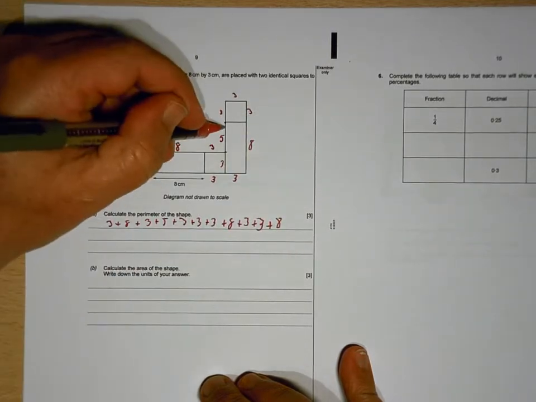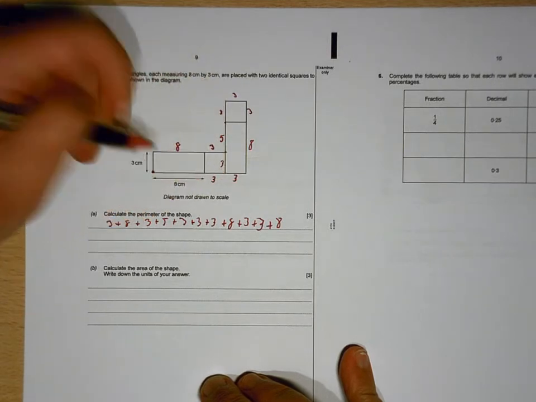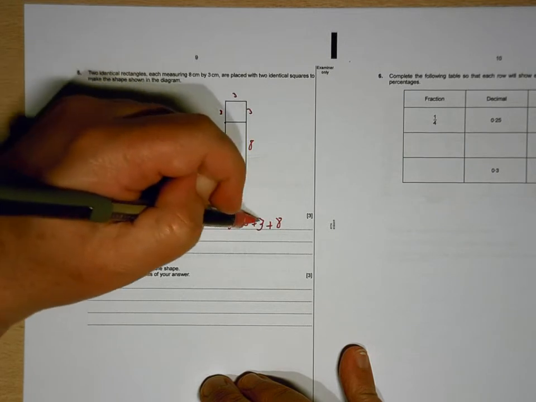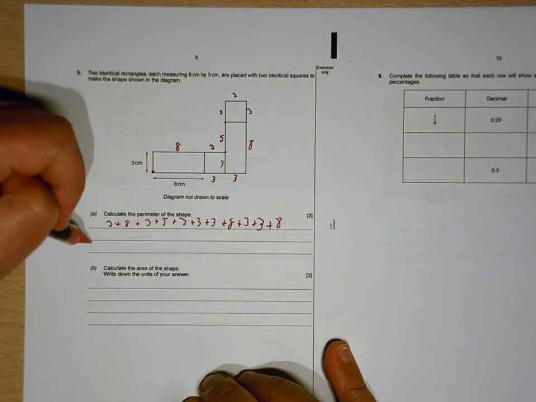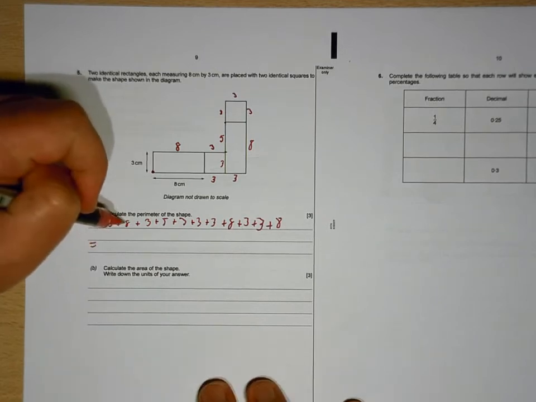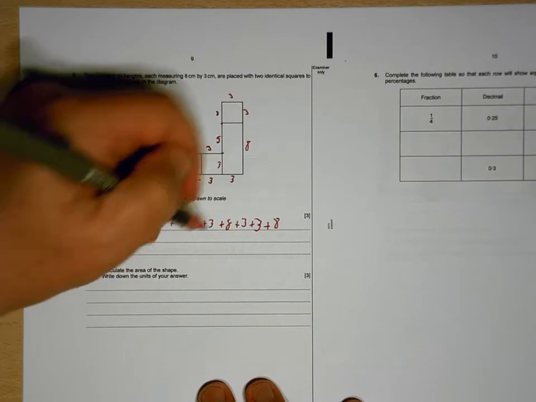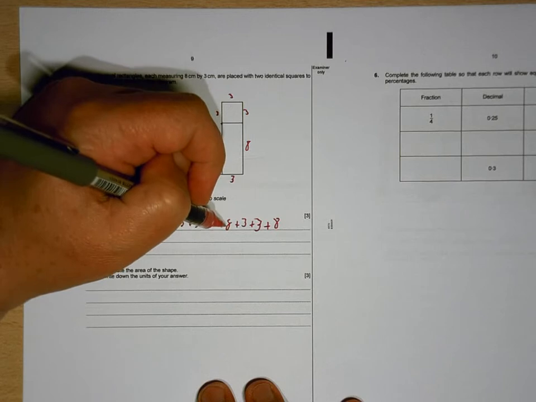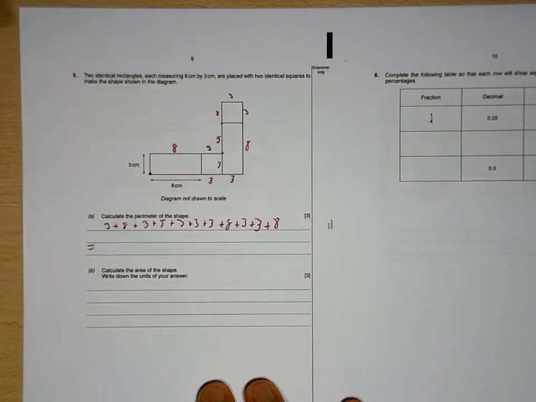1, 2, 3, 4, 5, 6, 7, 8, 9, 10, 11. So I got them all there, I just got to add them up. 11, 14, 19, 22, 25, 27, 35, 38, 41, 49.